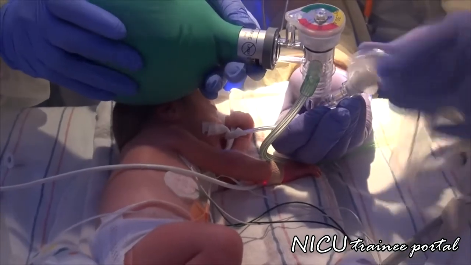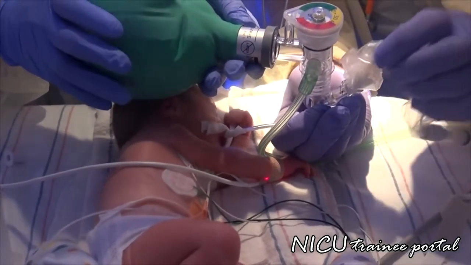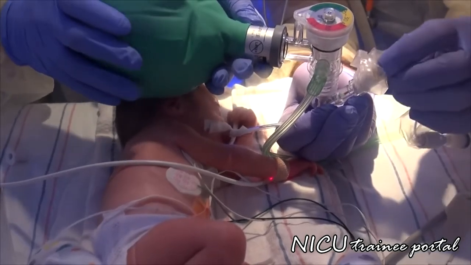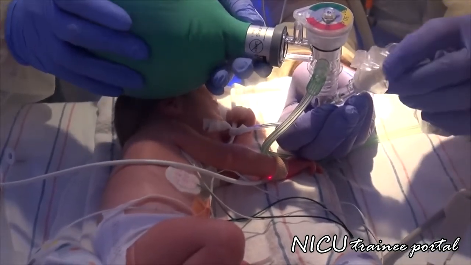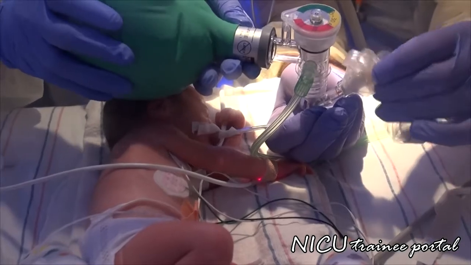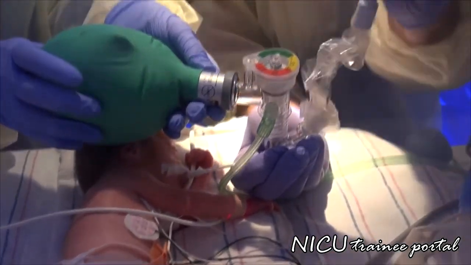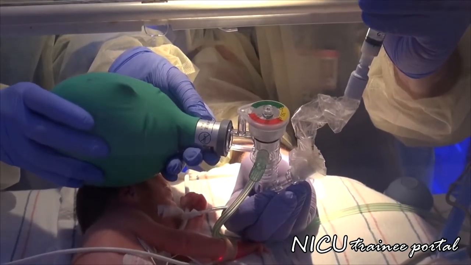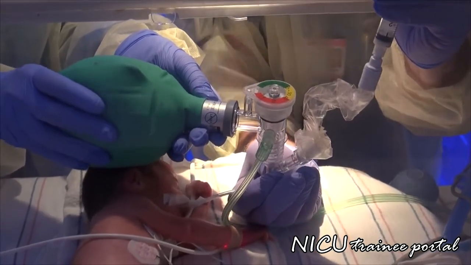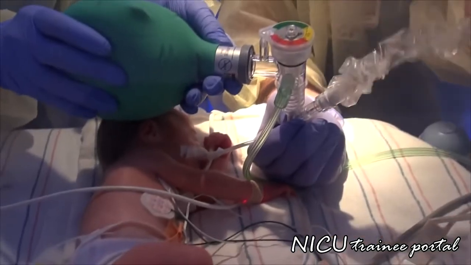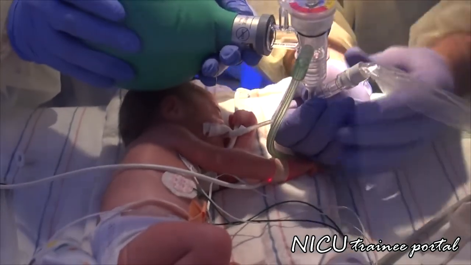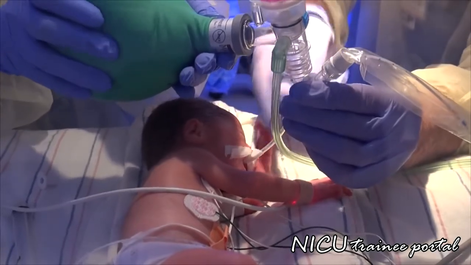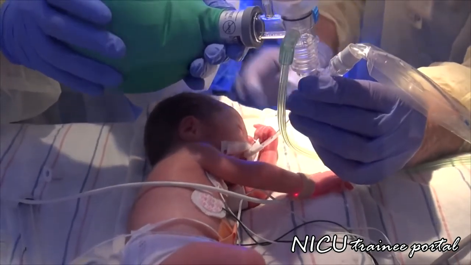He really likes the surfactants. That's great. Here we are. Just gonna put up on it. Looks good. The bigger kids, it comes right back up.